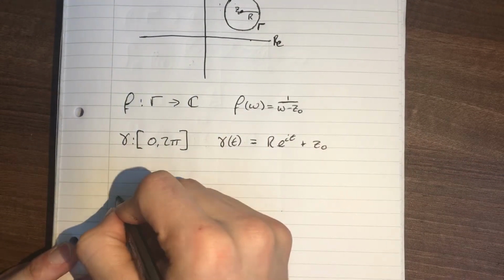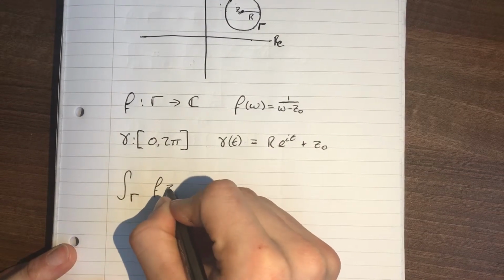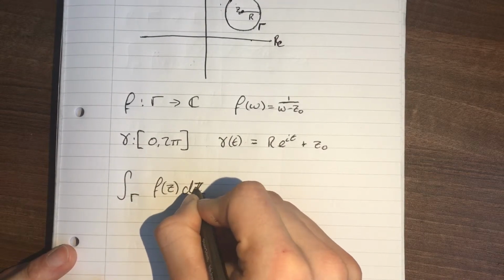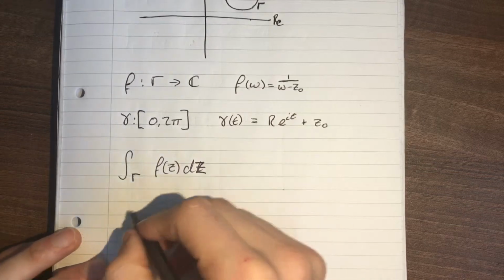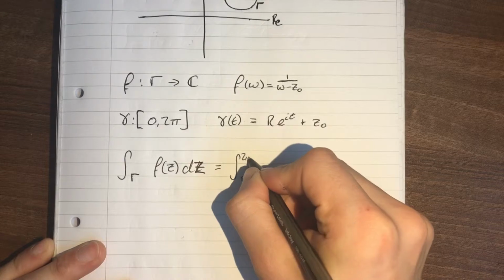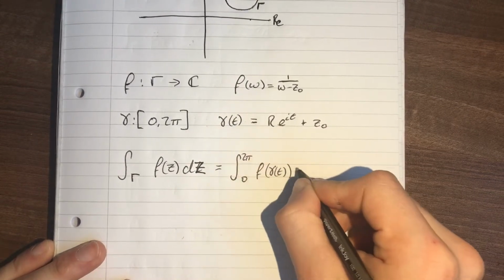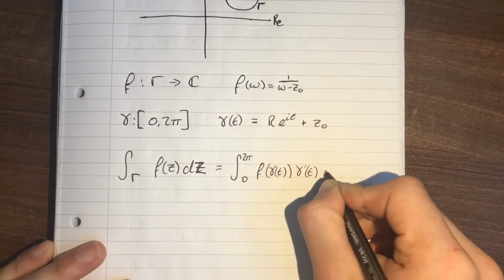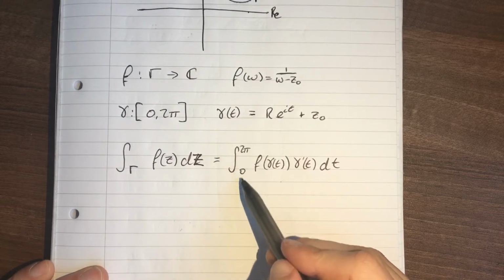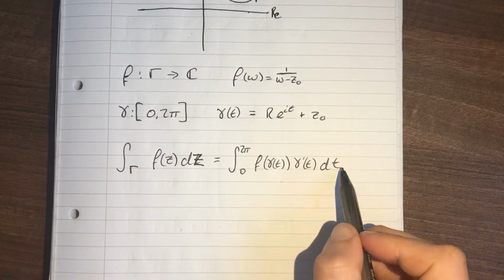So what is our integral? We integrate over gamma f of z dz, and we know that this is equal to the integral from 0 to 2 pi of f of gamma of t times gamma dash t dt. So 0 being our a, 2 pi being our b, these are the limits of the integral when we look at t as a real valued variable.